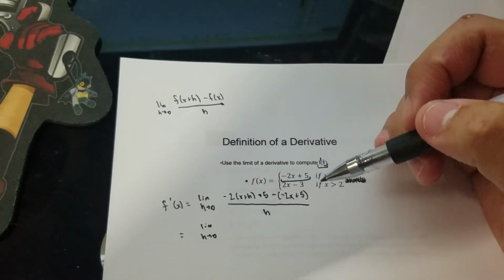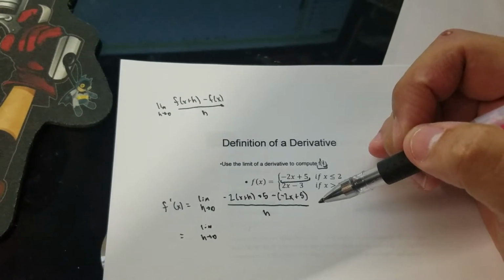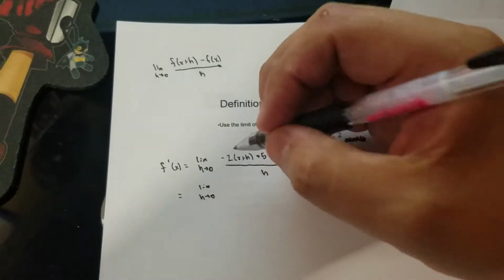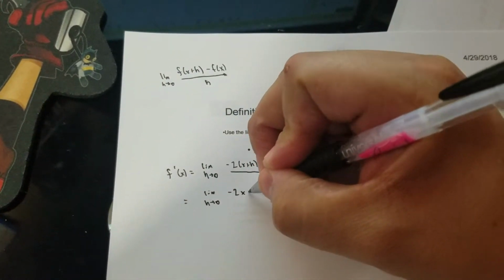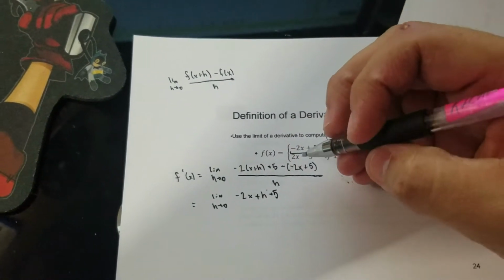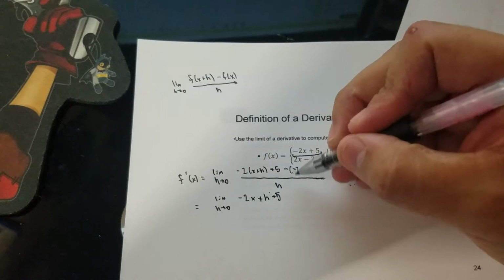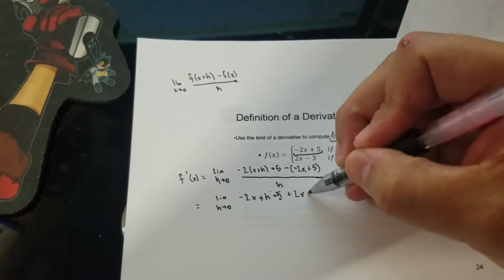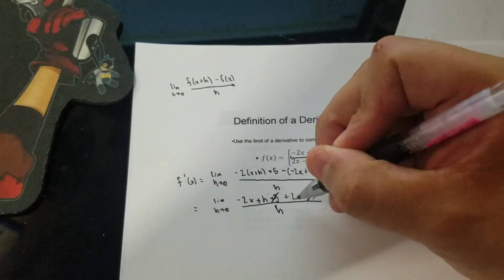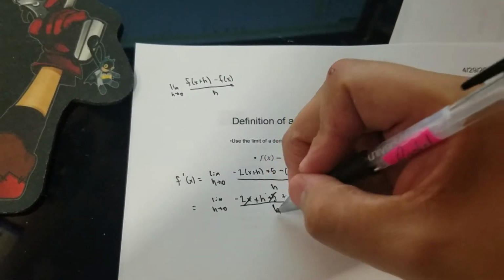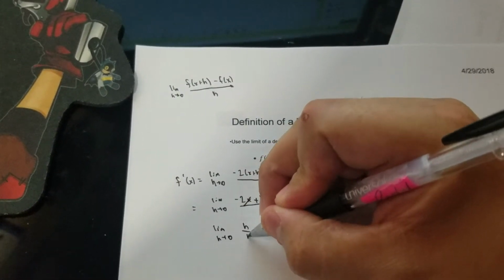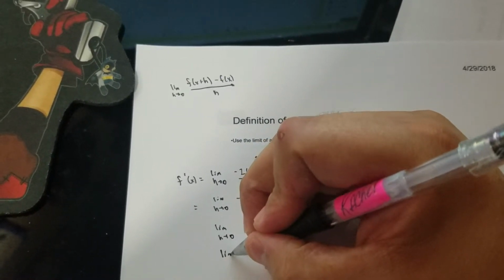Okay. So now I distribute negative 2 times x plus h plus 5. These two negatives cancel when I distribute, so plus 2x minus 5, all divided by h. This cancels with this. This cancels with this. So h over h, which these cancel.